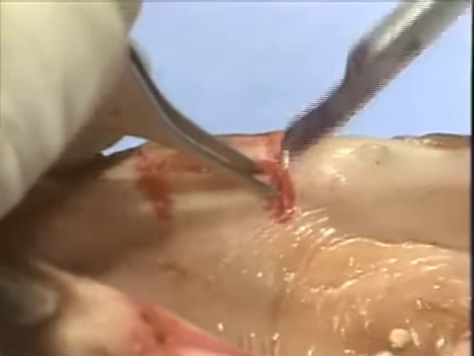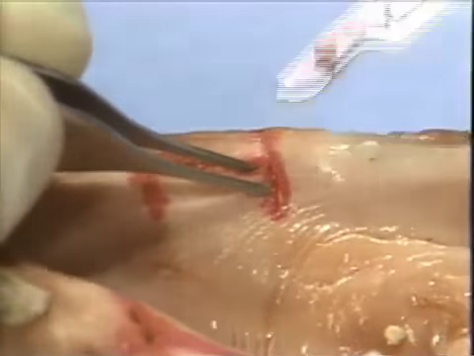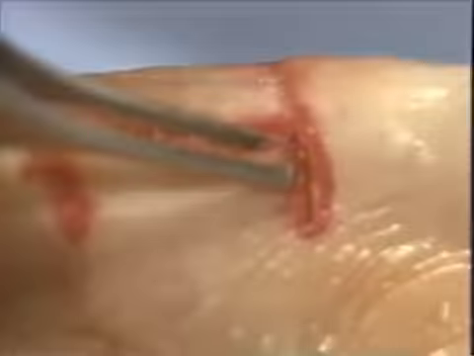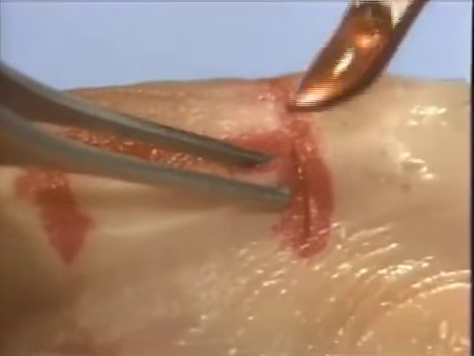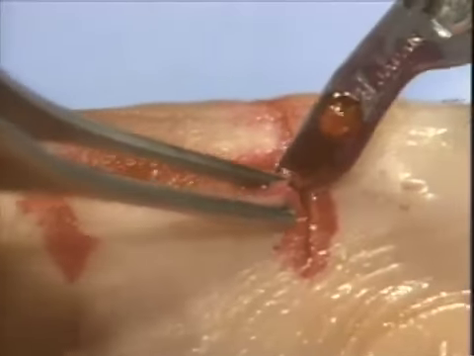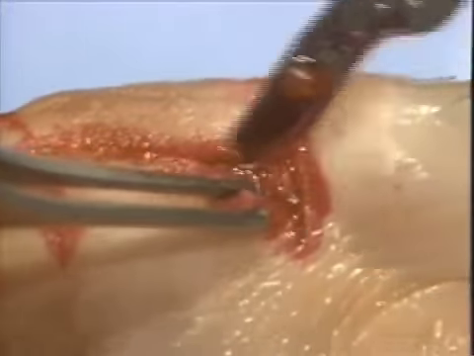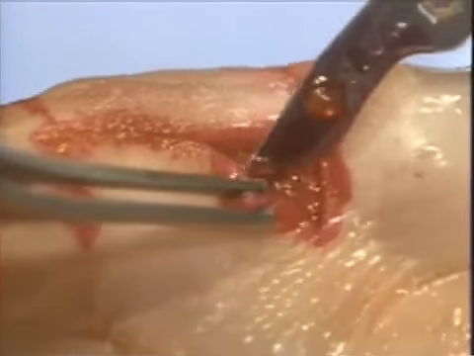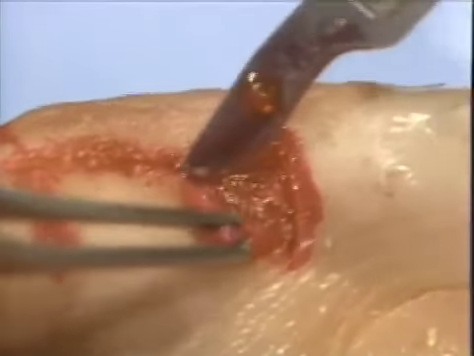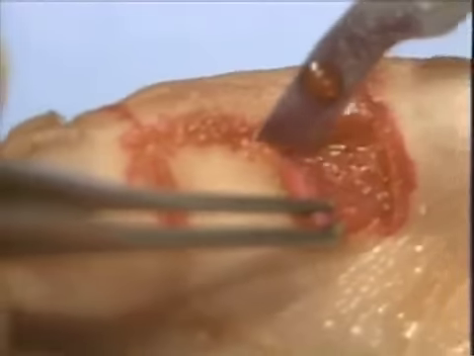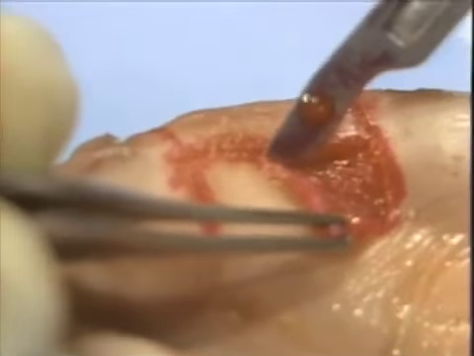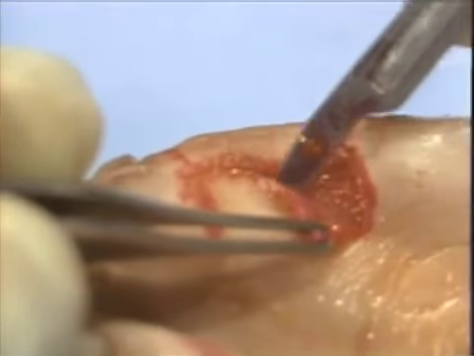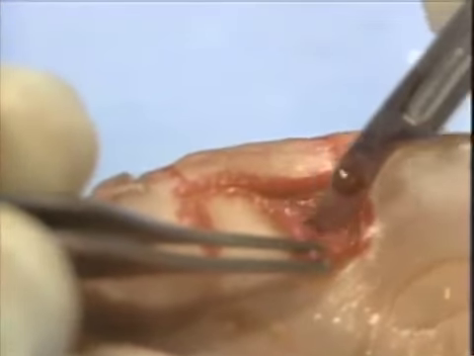Your assistant can elevate the flap with tissue forceps using gentle tension. This allows visibility for the operator to gently and atraumatically undermine the lingual flap, using care not to perforate the flap and to maintain an adequate thickness of tissue.